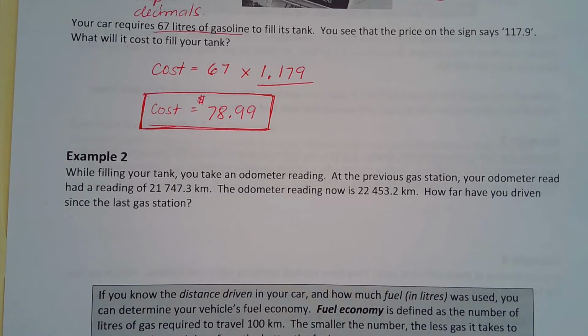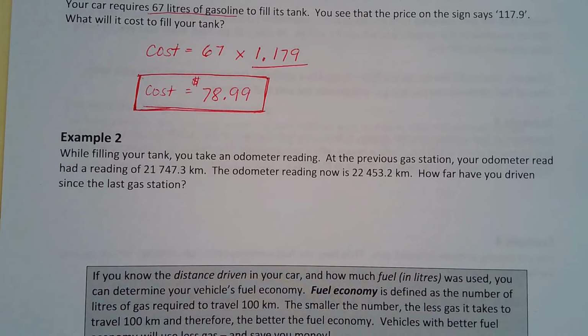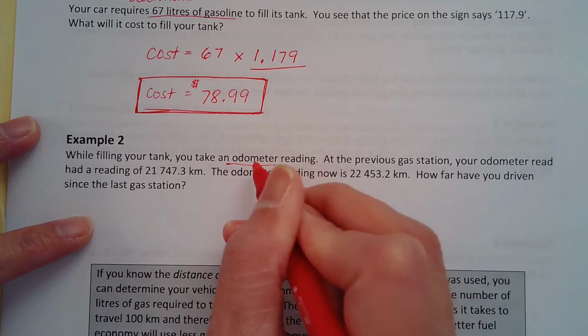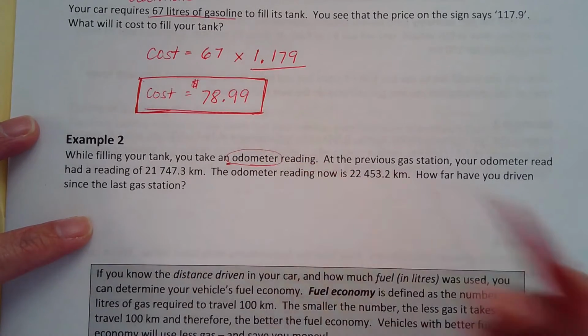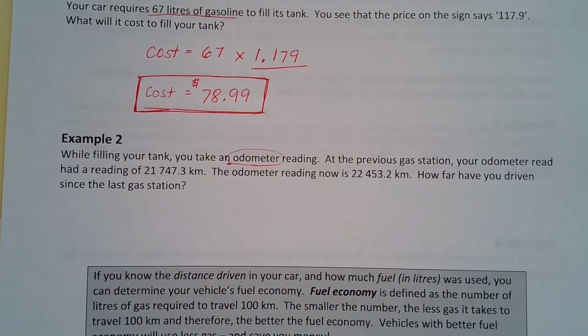Okay, that's good. Let's take a look at example number 2. While filling your tank, you take an odometer reading. Okay, stop right there. What is an odometer? The odometer is the one that tells you how many kilometers have been driven already, right?